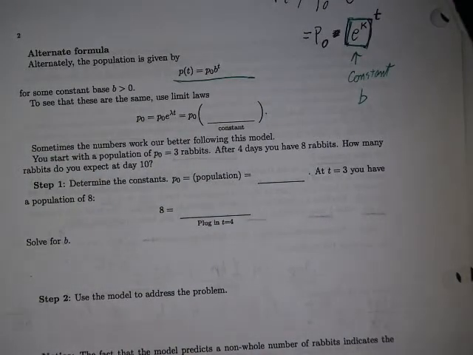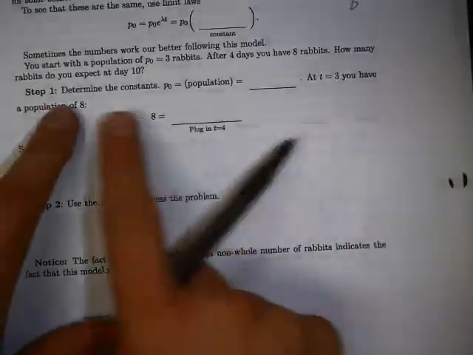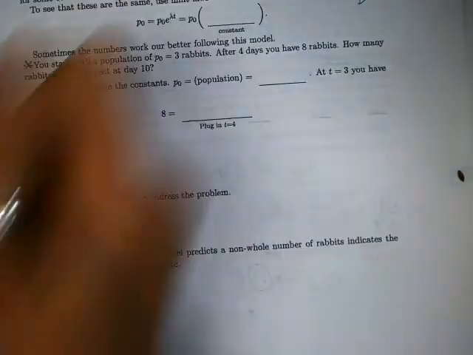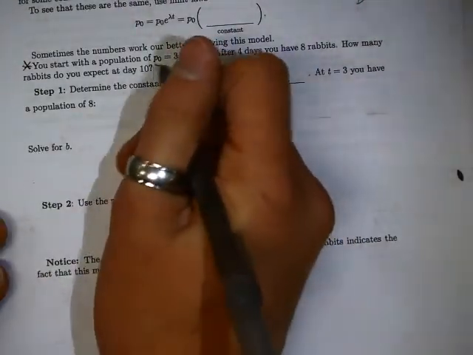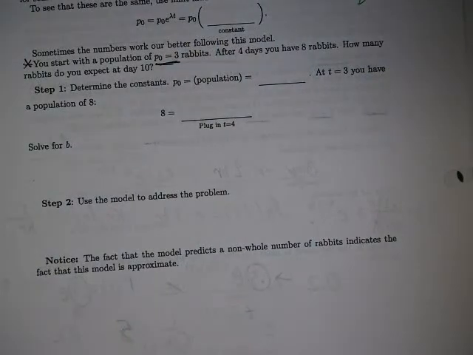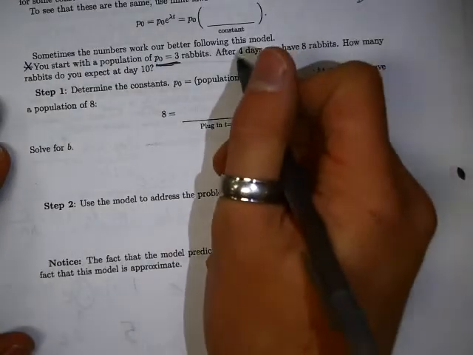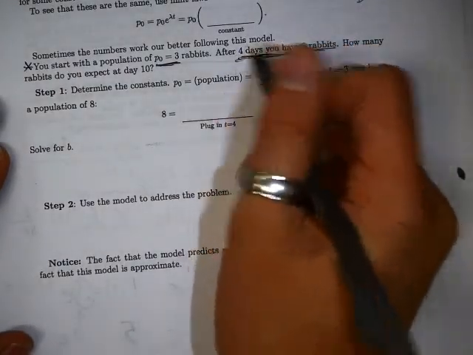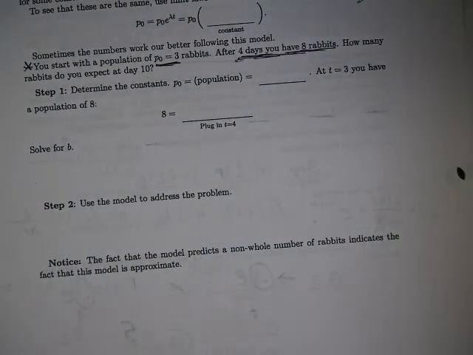Let's just try to use the same model again to do another population growth question. So here it is. Suppose you have a population of rabbits. Initially, you observe 3 rabbits. These rabbits are growing, breeding unreasonably quickly. You check again in 12 days, and there are 8 rabbits. So let's use this exponential model and make a prediction about how many rabbits we expect to see at day 10.